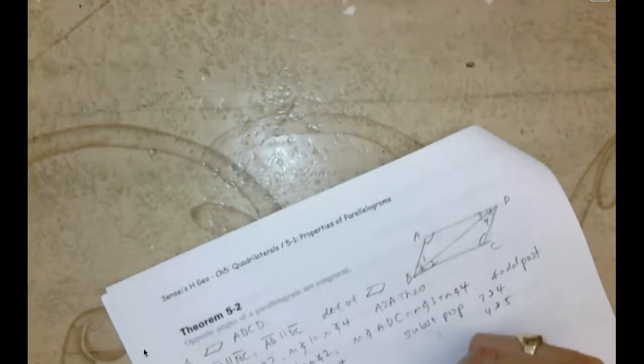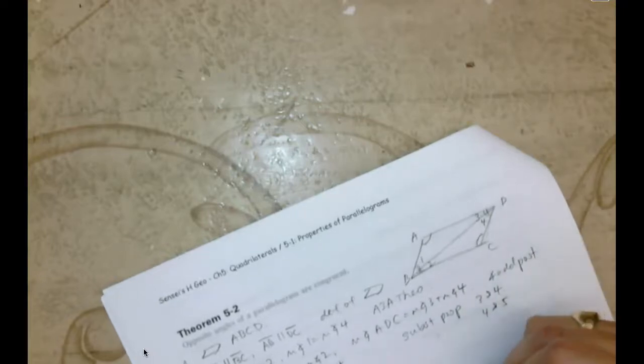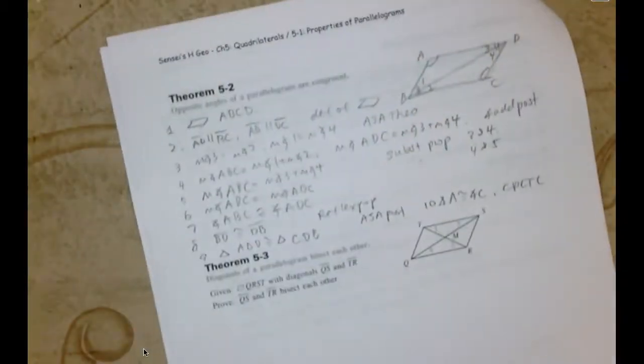Now, we already said 2 and 3 are congruent, 1 and 4 are congruent. So we say BD is congruent to DB, and that's reflexive. And triangle ABD is congruent to triangle CDB, and that's angle side angle postulate. So angle A is congruent to angle C, CPCTC. Oh, sorry, you couldn't see any of those things I was writing.